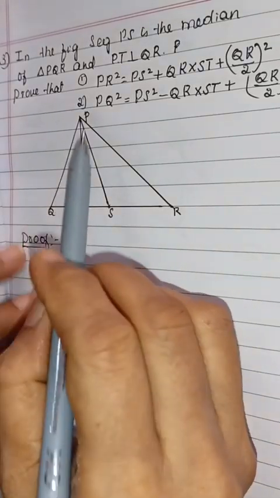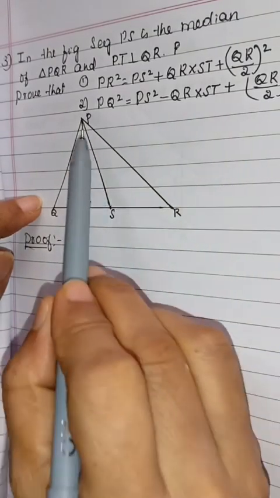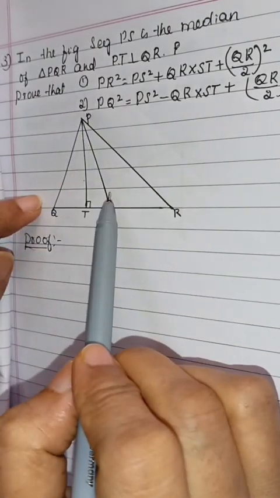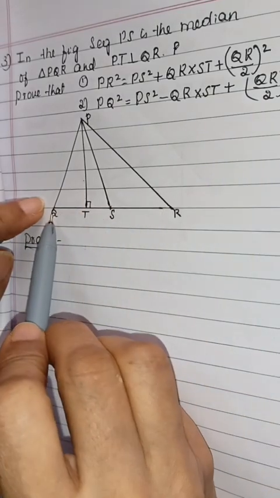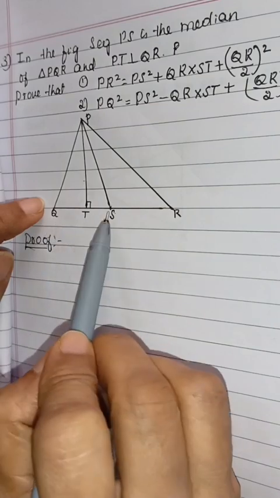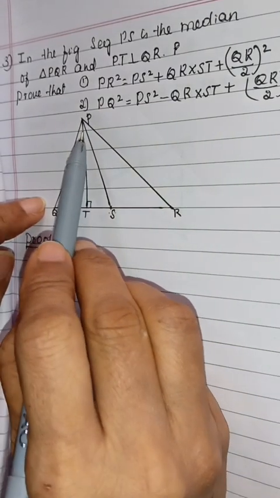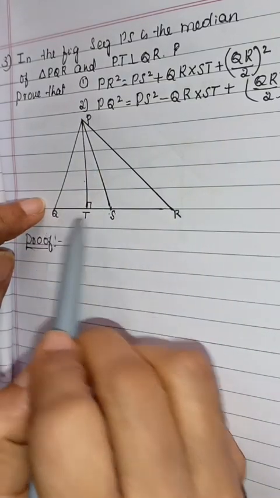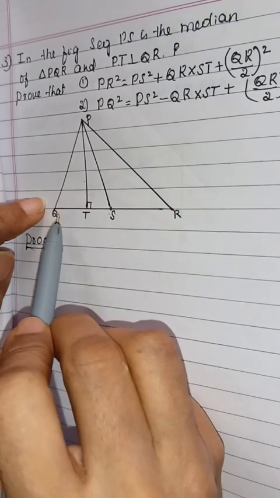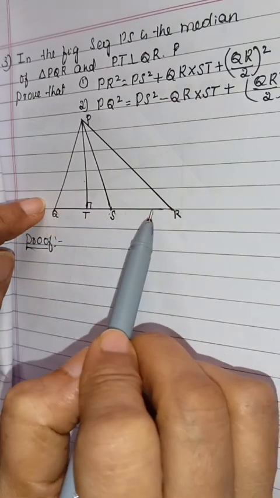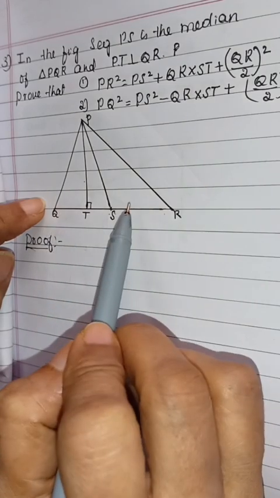Okay, so in triangle PQR, PS is the median. It is given PS is the median. S is the midpoint of side QR. Therefore QS and SR, QS is equal to SR because it is a median. Median means PS divides side QR into two equal parts. So QS equal to SR means they both are half of QR.